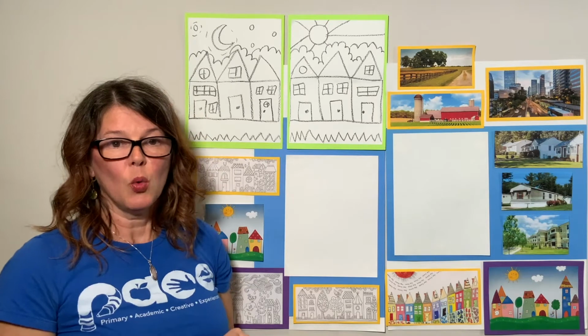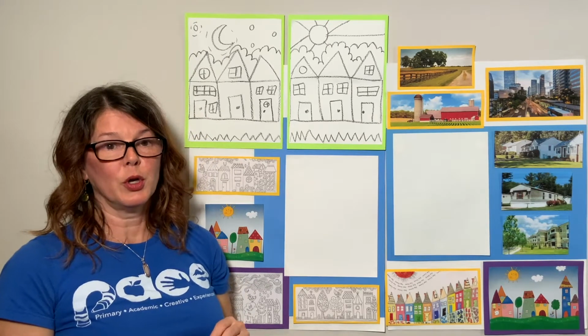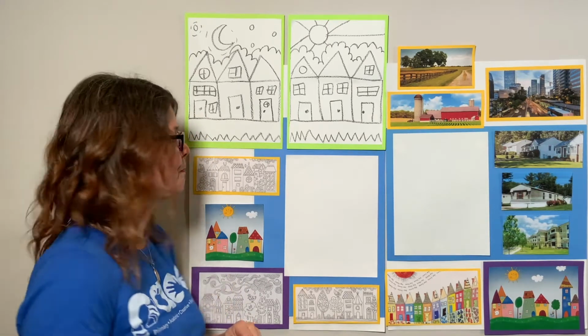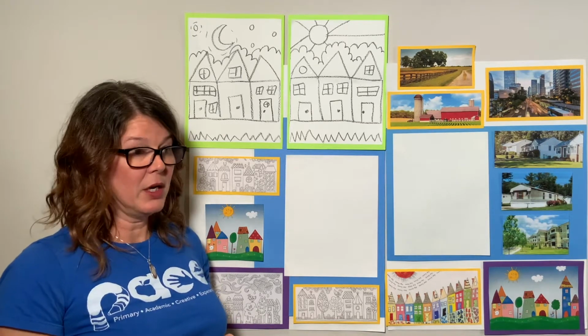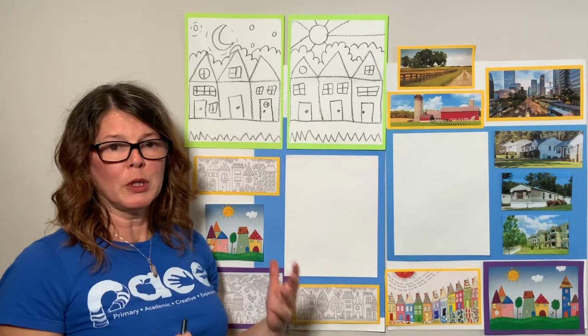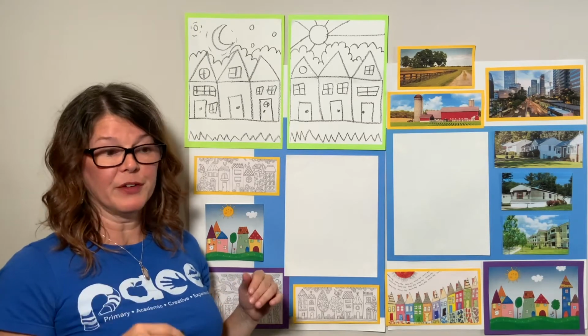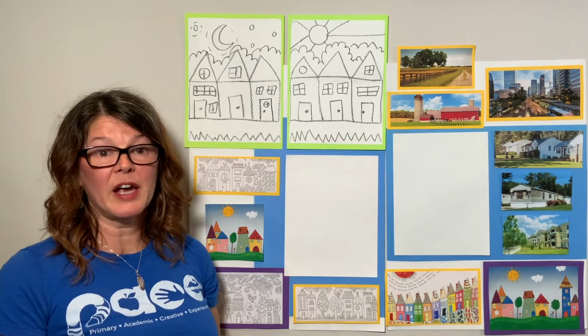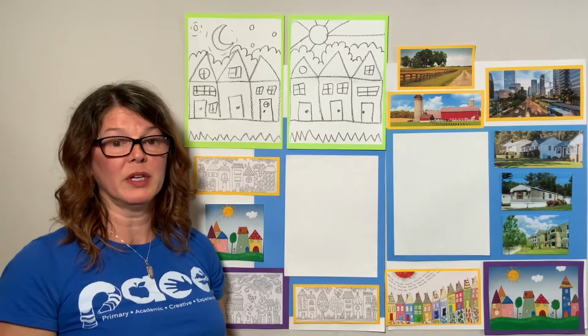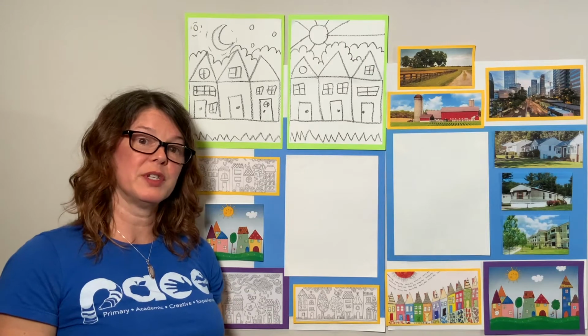Today, we want to focus on the word community. A community is a place where people live together, right? So we all belong to lots of different communities, lots.